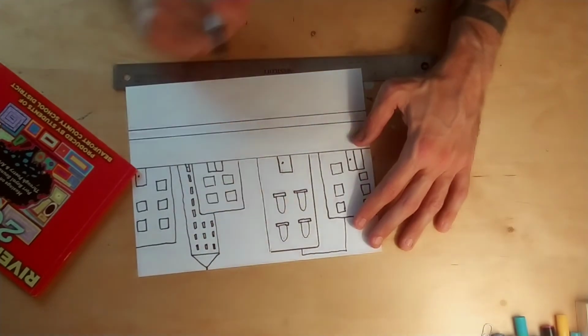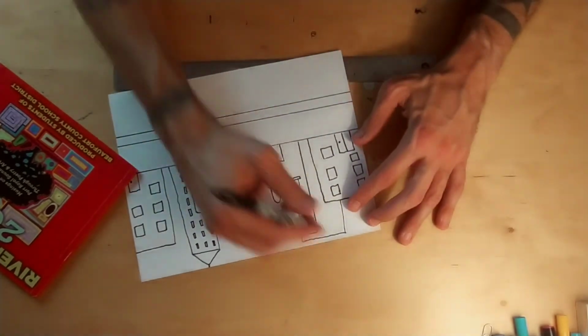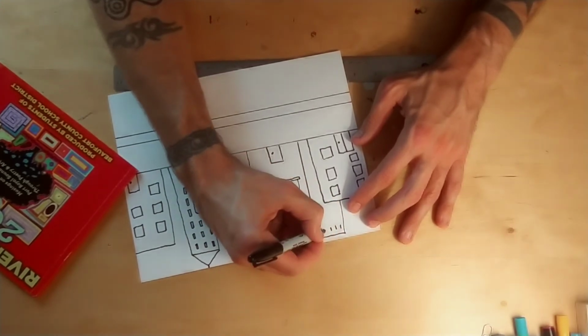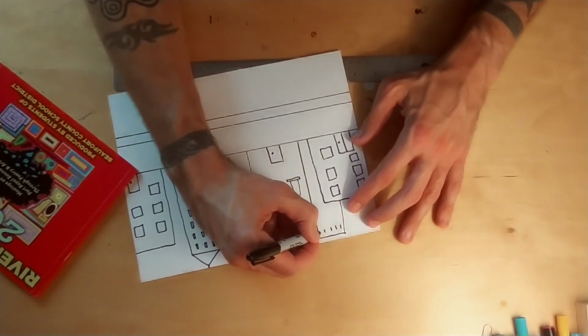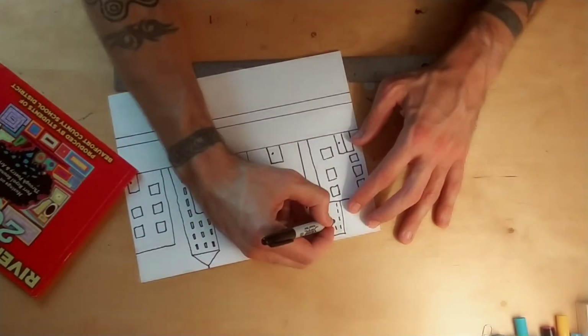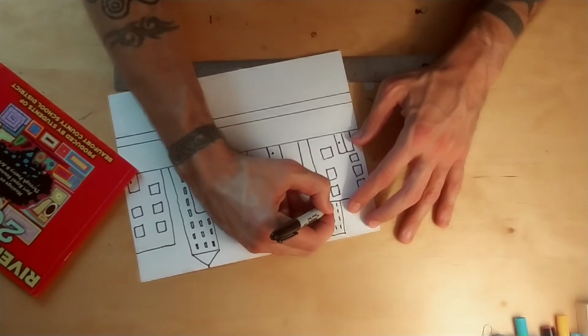So I have this building with small windows and this building with small windows. I might just put even slashes, just little slashes. That's going to make this building look like it's very far away because the windows are so small. Just going right down the line.